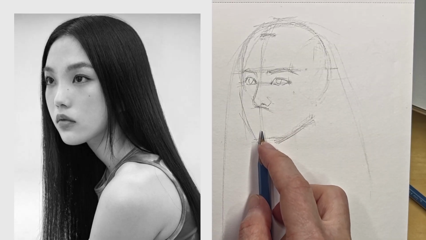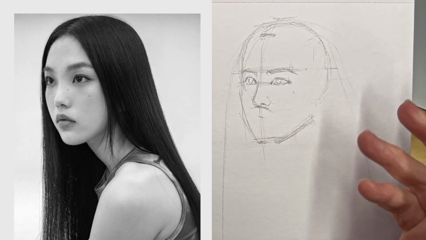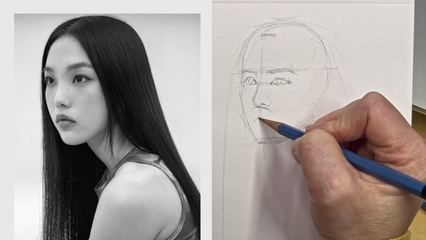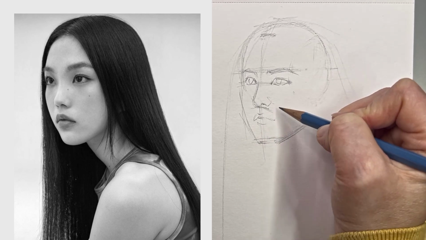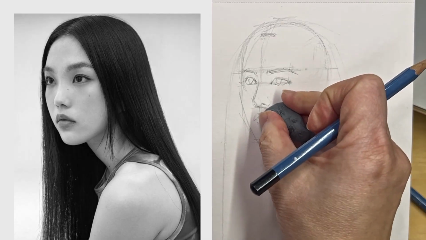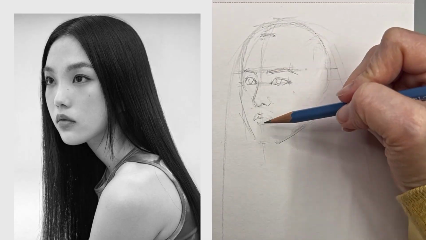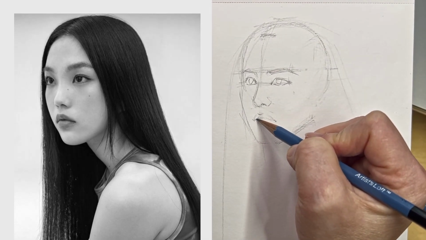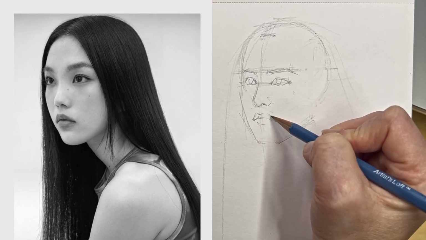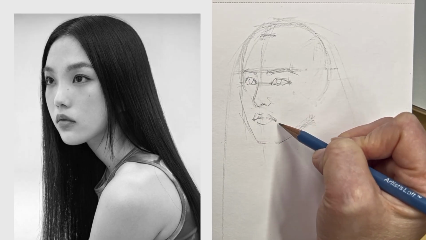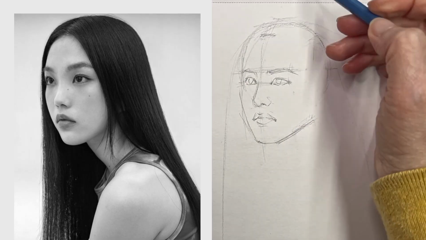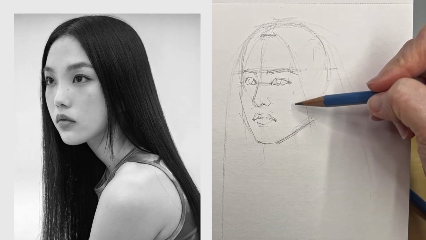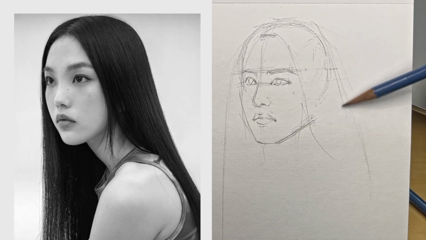The mouth is about a third to half the distance from the bottom of the nose to the bottom of the chin. From the reference photo, I can see that her mouth has a very interesting and distinctive shape, and I would like to capture that. I try not to think that I'm drawing lips, but rather I'm drawing shapes. And this can be applied to drawing any facial features or even the shapes or the forms of the head and torso.